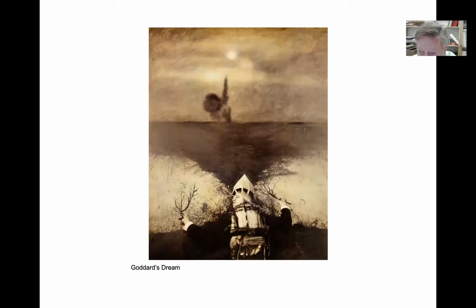Goddard's dream. Goddard was a rocket scientist who came up with a liquid-fueled rocket engine.